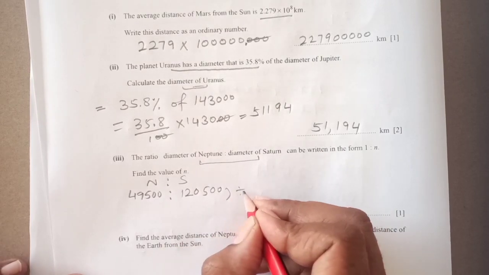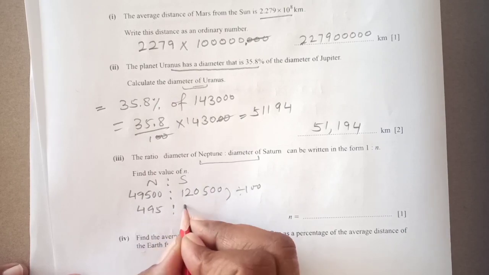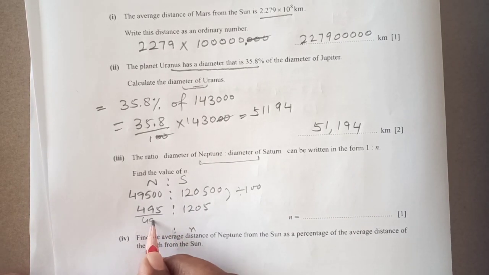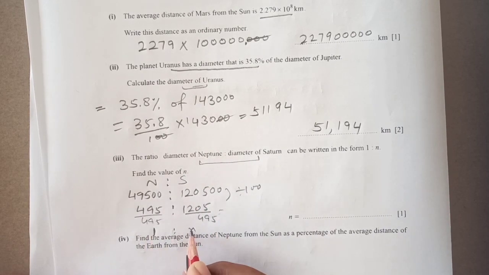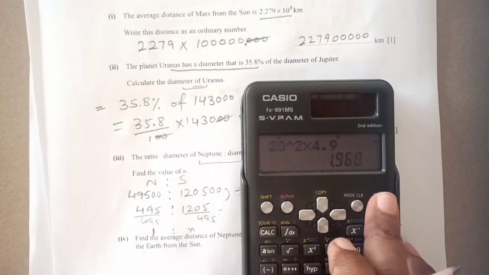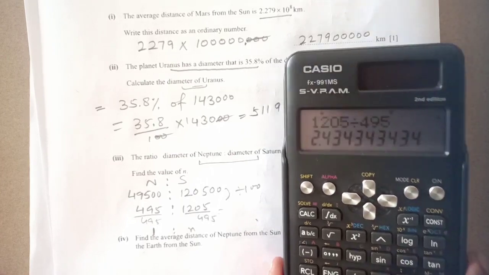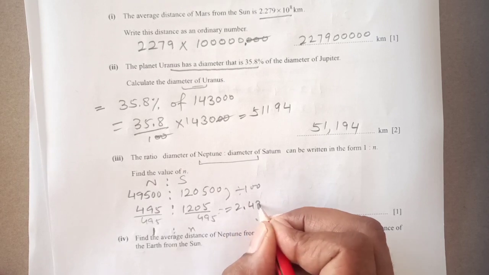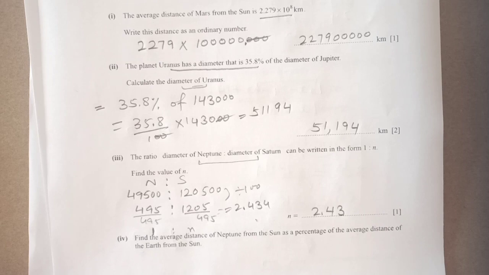Now divide by 100, you are going to get 495 and 1205, 1 to n. For 1 to n, this should be 1. So 495 divided by 495 will come 1 over here. Then 1205 divided by 495 is 2.434. So 2.43 to 3 significant figures.